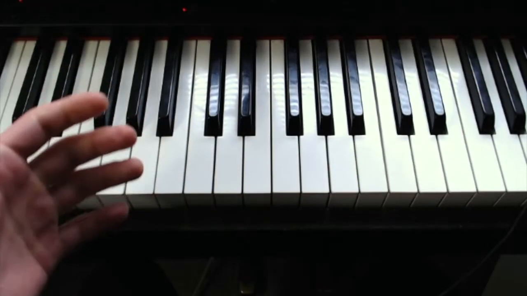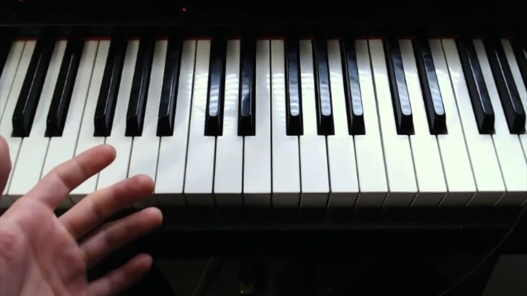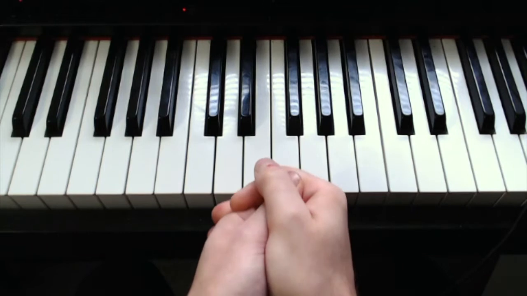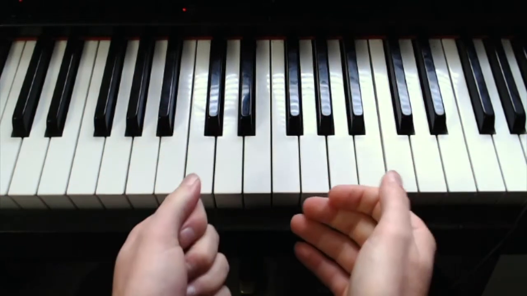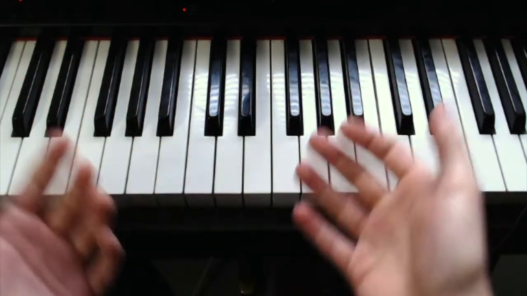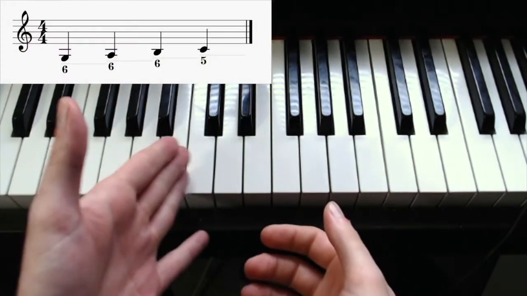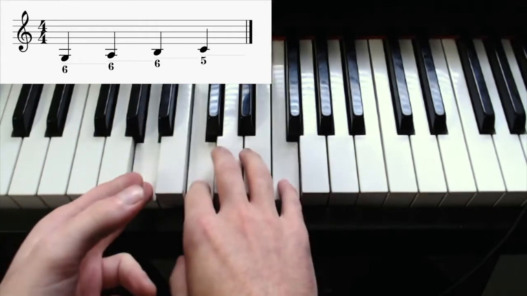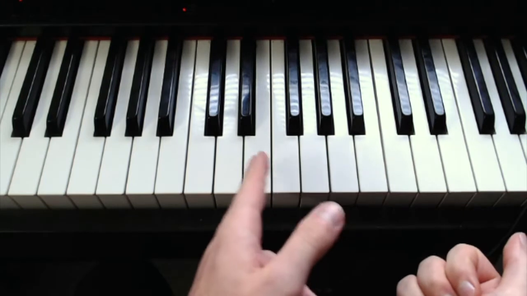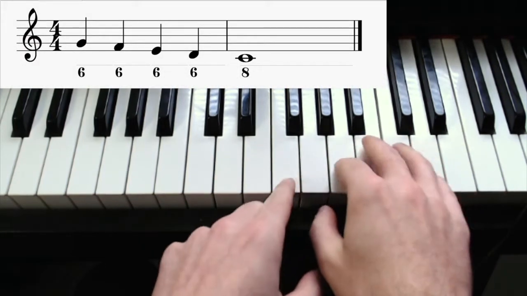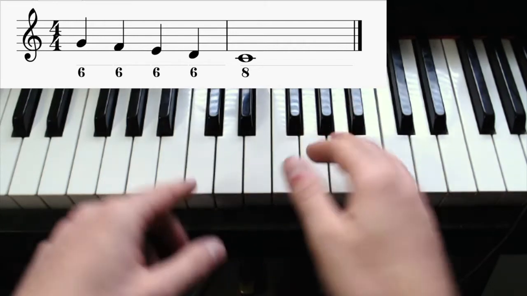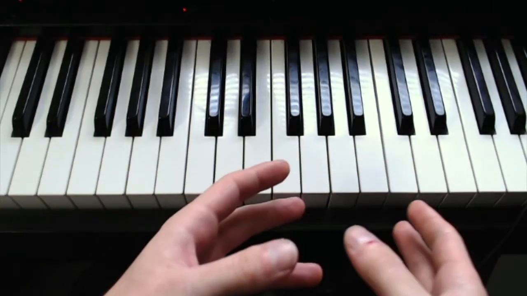So quick review of last time. In a nutshell, we were doing bass lines that were ending on C. And when we ended on C, we would play a 5 chord or an 8 chord. And when we played any other bass note, we would play a 6 chord. So for example, if our bass line was G, A, B, C, we would play 6, 6, 6, 5. And if it was G, F, E, D, C, we would play 6s and end on C8. So today, we're just going to give that treatment to some different notes.